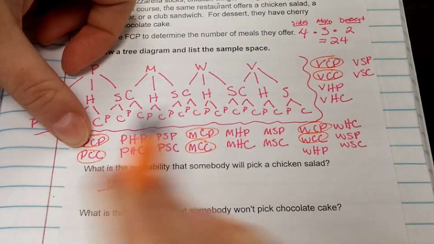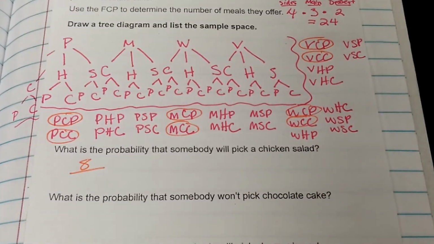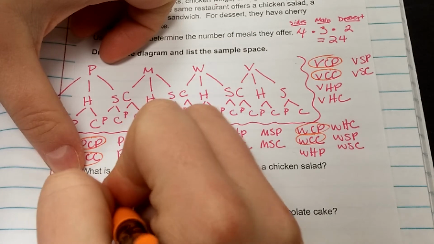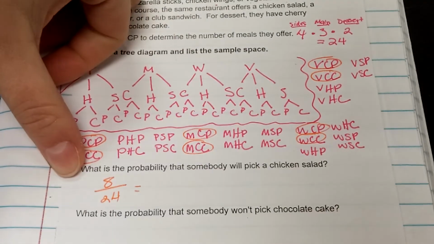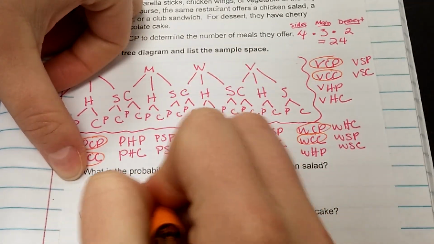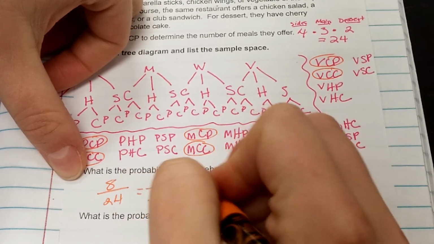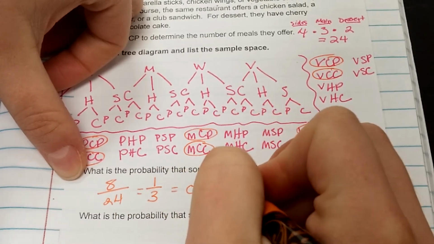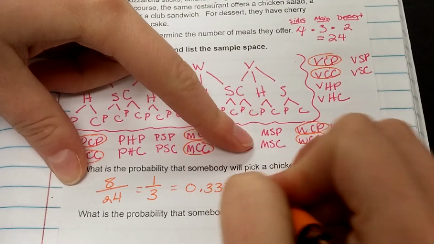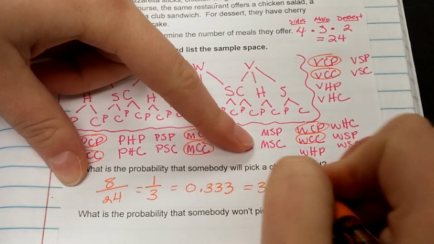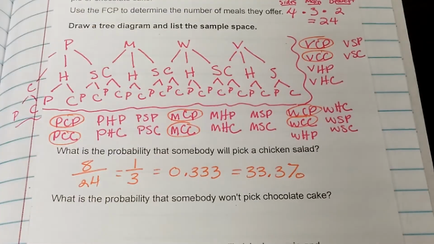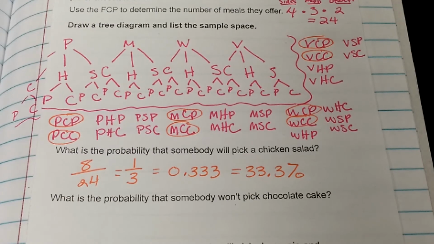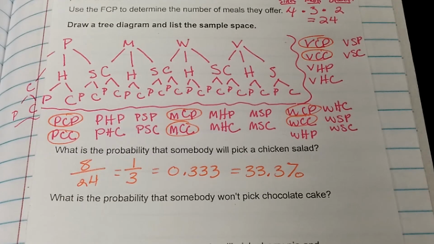Out of 24. 8 out of 24 possible outcomes. If I simplify that fraction, 8 out of 24 is 1 over 3. As a decimal, 0.333. And as a percent, that would be 33.3%.